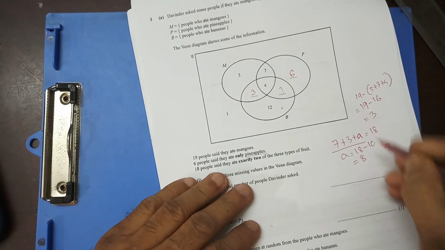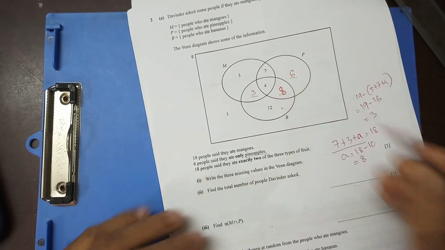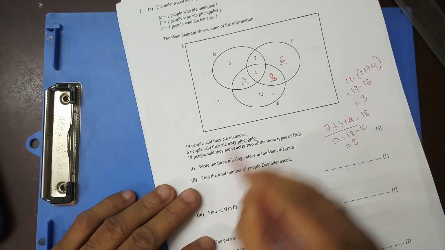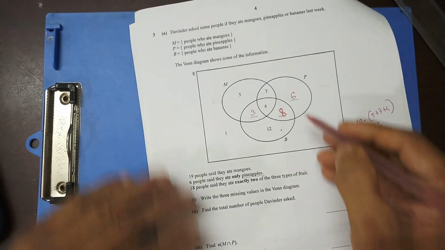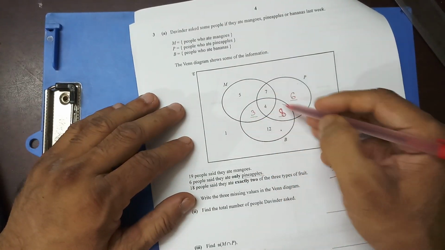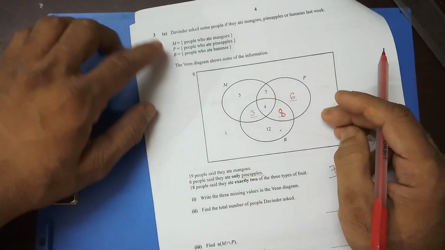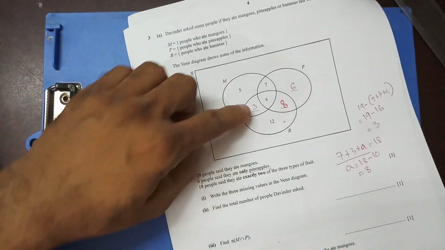That should give me 8. So this value is 8 over here. So I fill that up. Find the total number of people Davinder asked. So everybody inside here are the people Davinder asked what they eat.